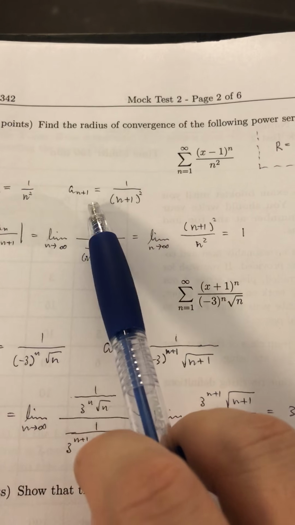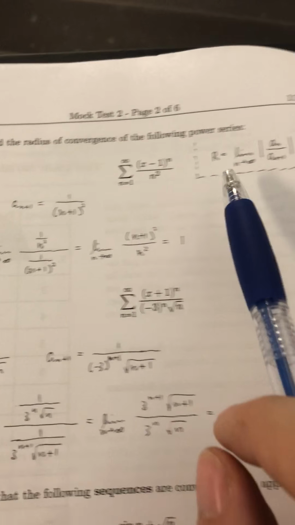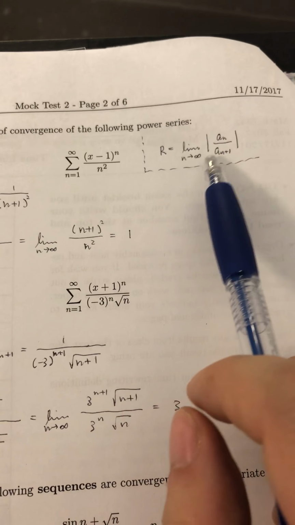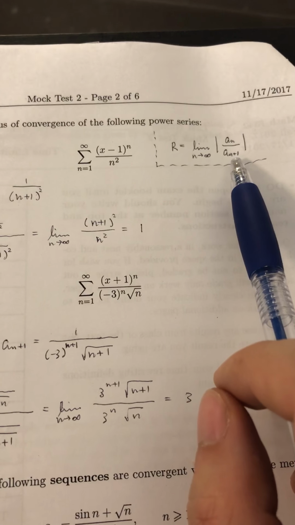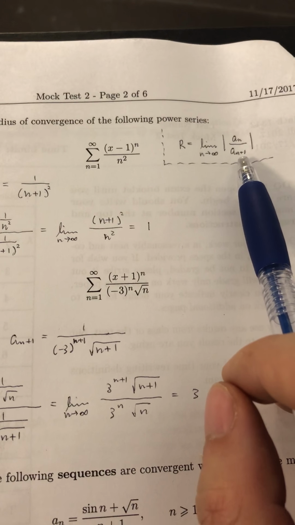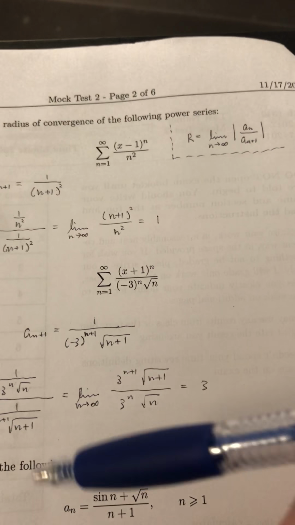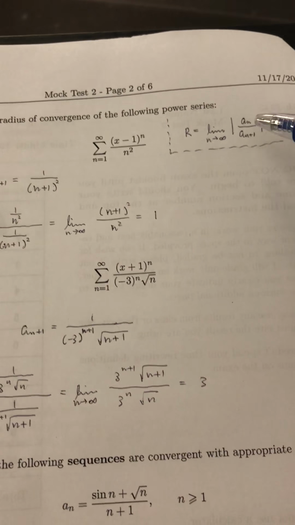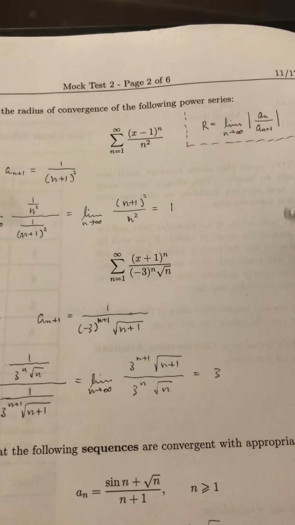All right, this is one thing. Of course, n plus 1 will be this. And the other thing is the formula, be careful. The numerator is an, denominator is an plus 1. Later you will see the ratio test. That's in the formula for the ratio test, and it's the opposite.